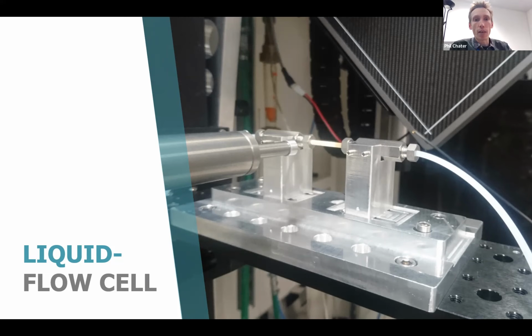And the thing that all of these have in common is that they have very low and reproducible backgrounds for our experiments. So that's the kind of thing that we can do with the beamline. I'll go into some more details later on. But now I want to talk about what we do with the data when we have it.